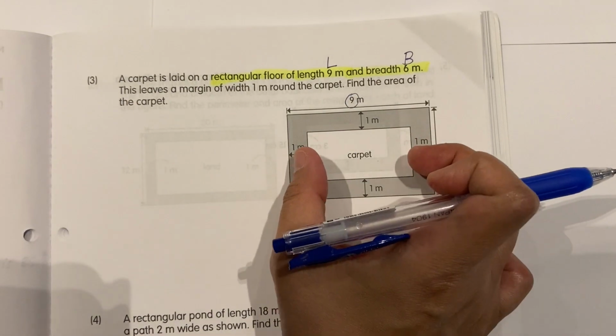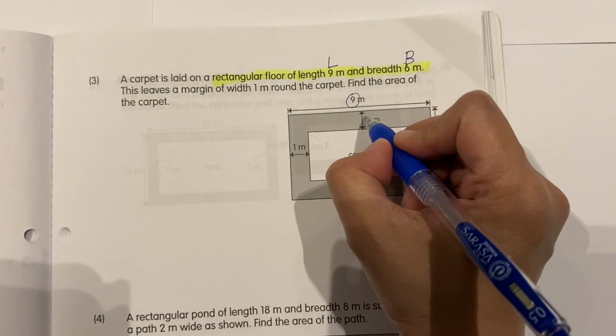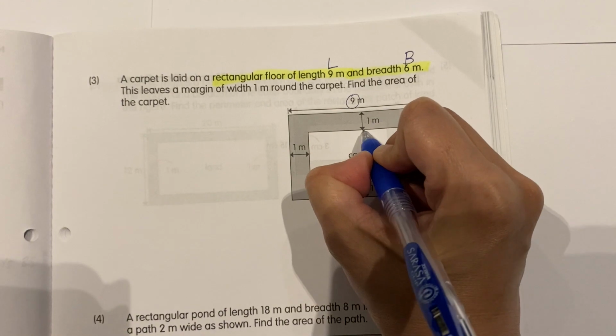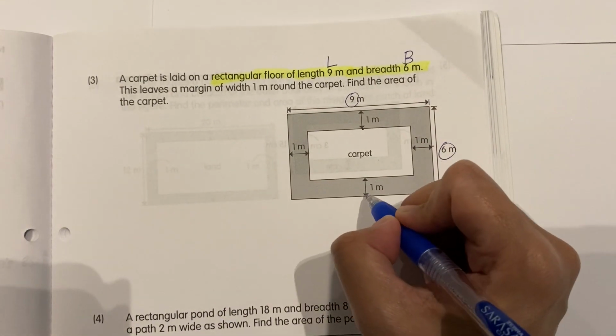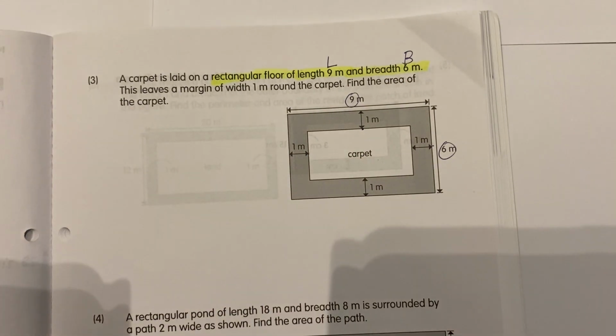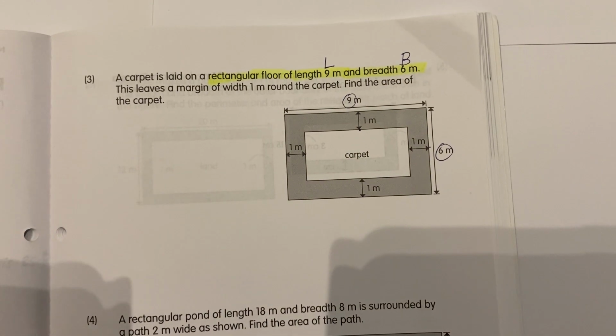This carpet is slightly smaller. So that's why it leaves a border of 1 meter around. So 1 meter on this side, 1 meter on this side, 1 meter on this side, 1 meter on this side. Okay? Alright, now let's take a look.